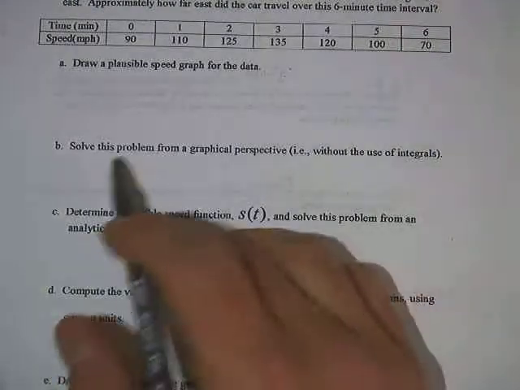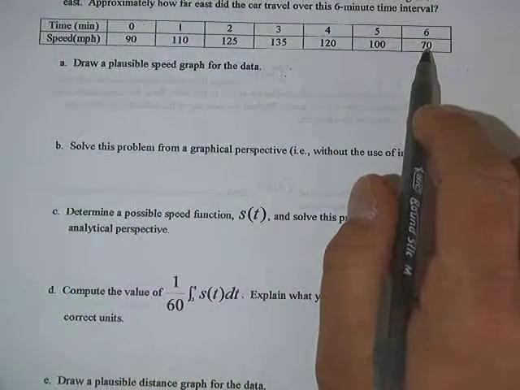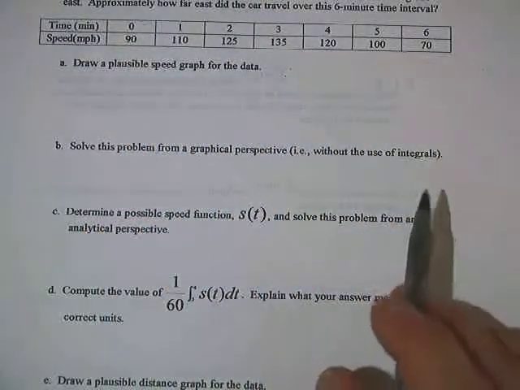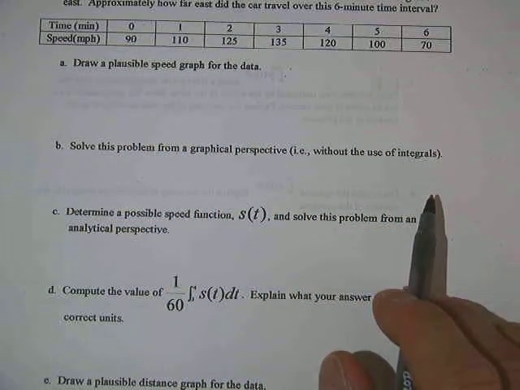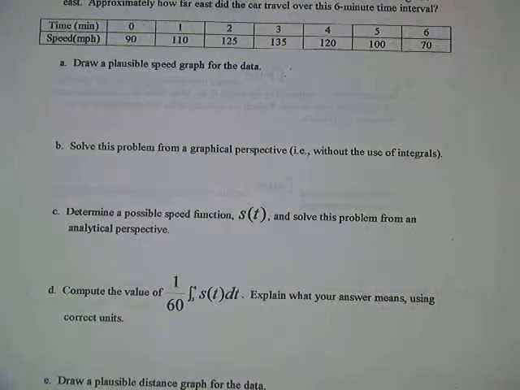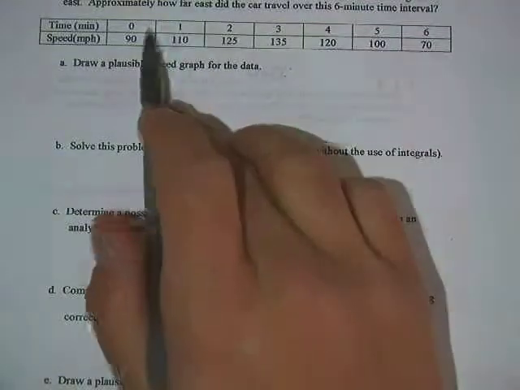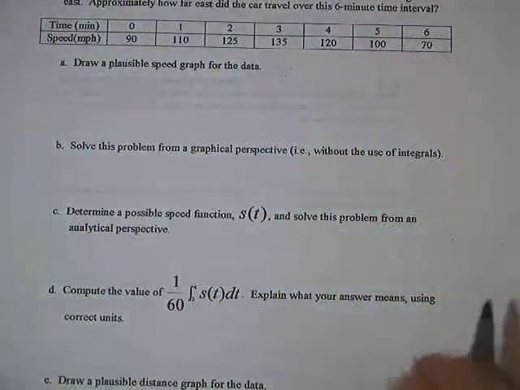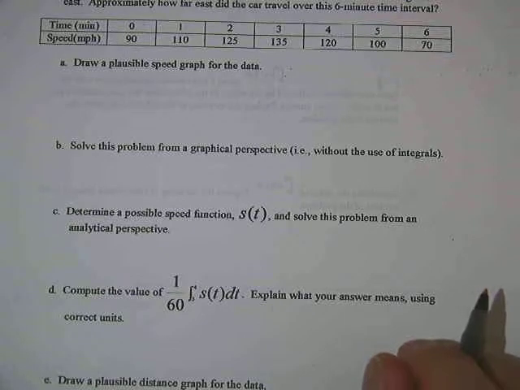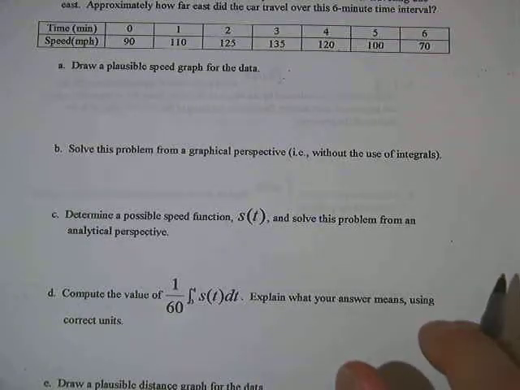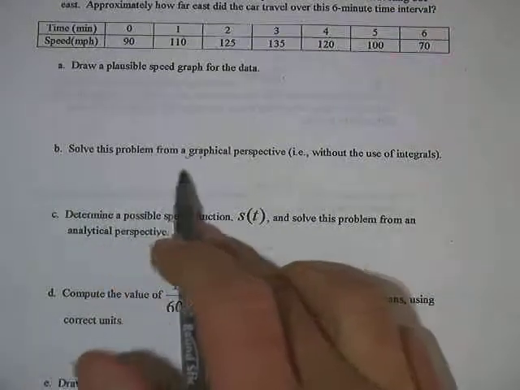So we had actually one more on there, right? This page. Yeah, making connections. So for this one, we have an observer who recorded the speed for the race car. Approximately how far east did the car travel over this 6-minute time interval? So we're traveling here. This final question wants to know approximately how far east did the car travel over this time interval?